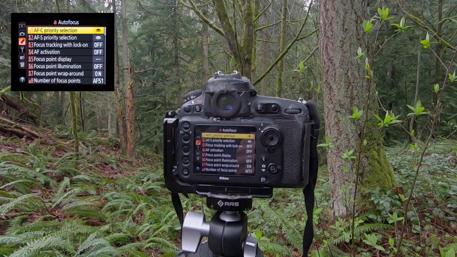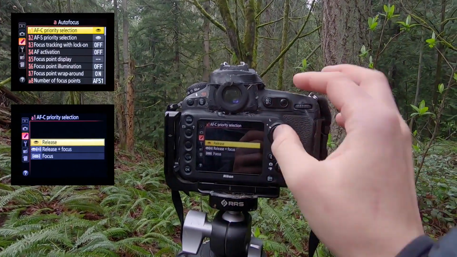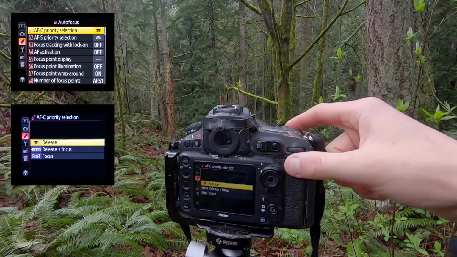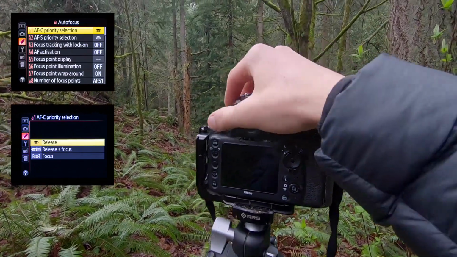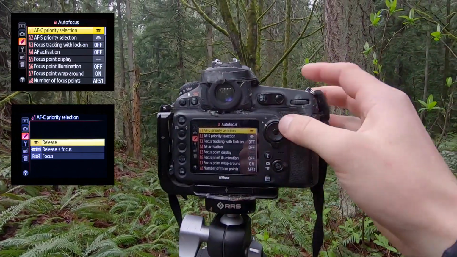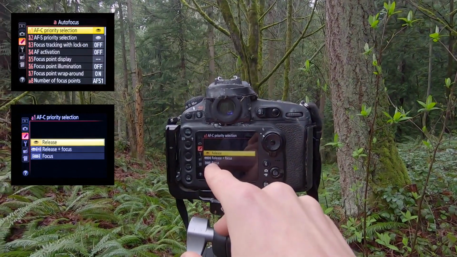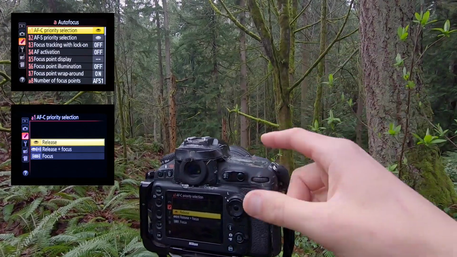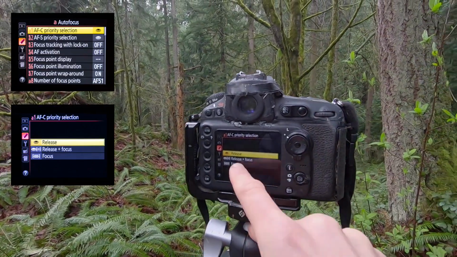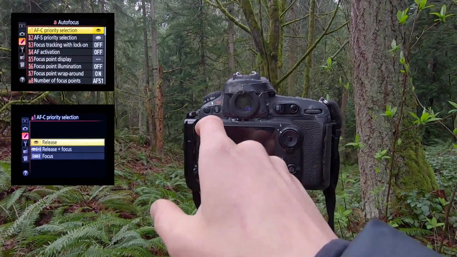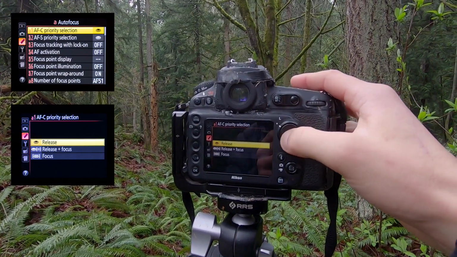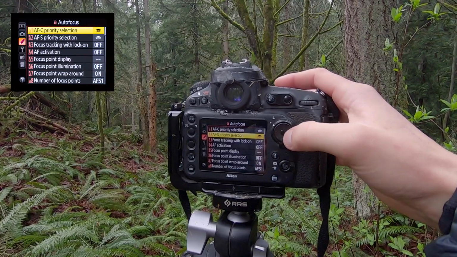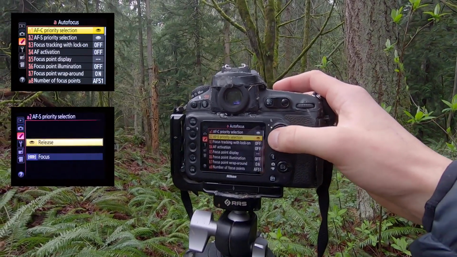So autofocus, I have AF-C priority on release. I see a lot of people do this. They'll push their shutter button and it won't take the image, and they'll be like, why not? It's because the autofocus is on focus, not release. So if the camera autofocus thinks you don't have the perfect focus, it won't let you take the image. So you want to optimize this so it's on release only, and then it'll take it whenever you hit the shutter button. So leave that on release. AF-S priority, that is on release as well.